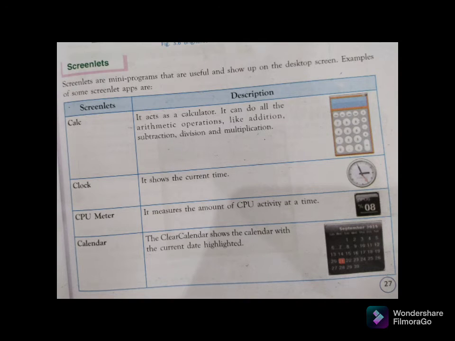Next topic is screenlets. Screenlets are mini programs that are useful and also show up on the desktop. Some examples of screenlets are calculator, clock, CPU meter and calendar.